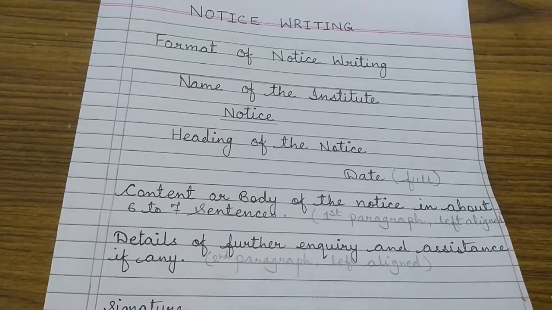Issues could be the raising of the fees or a change in uniform, whatever such type of notice. When you write it, it is called notice writing.